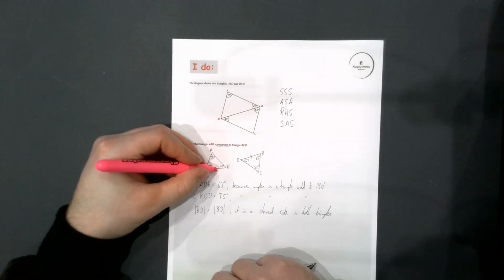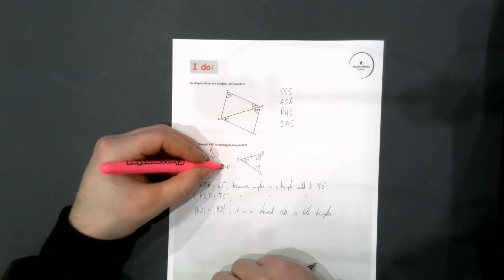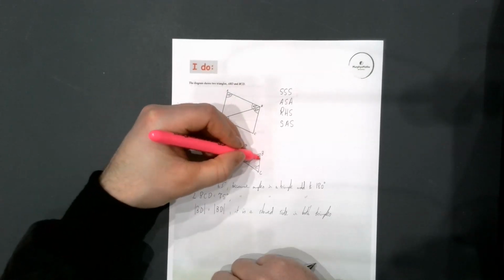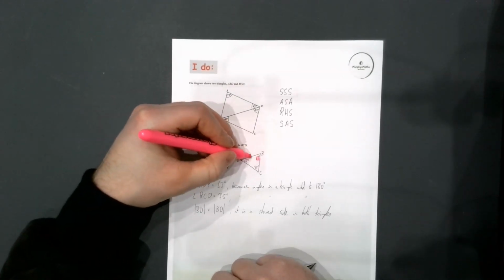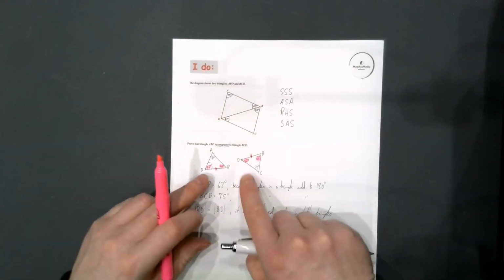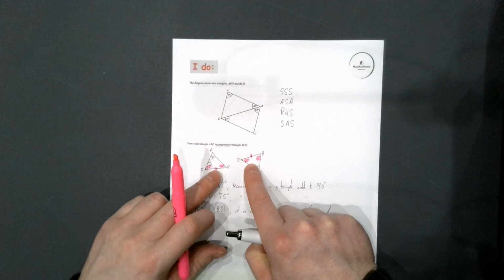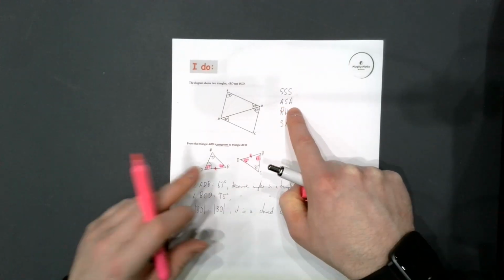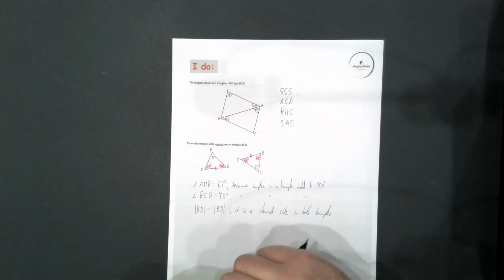I've got this shared side, and then I've got 42 degrees, which is the same over here. I've got 63, got the shared side, and I've got the 42 as well. So actually, they match up perfectly. So I could use angle, side, angle to say that they are congruent.